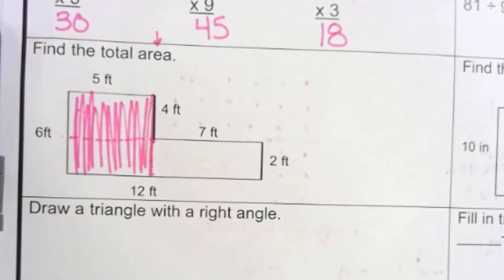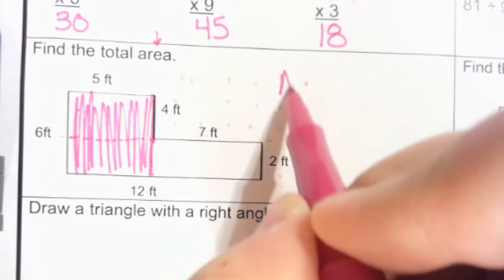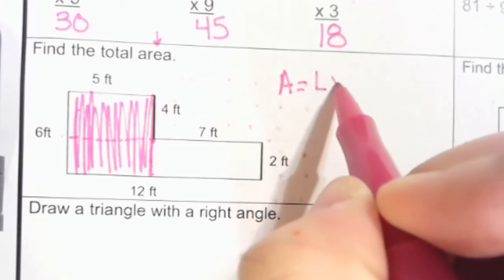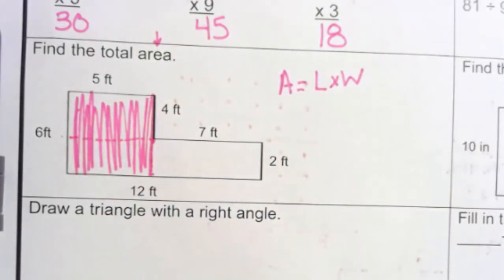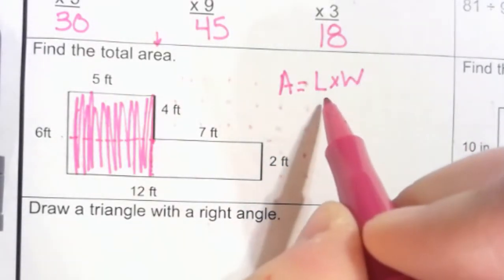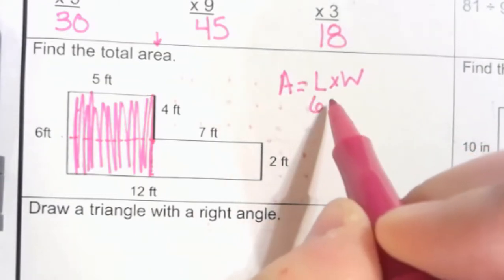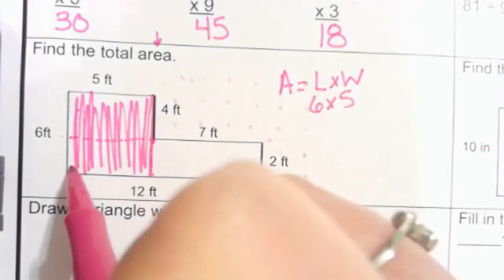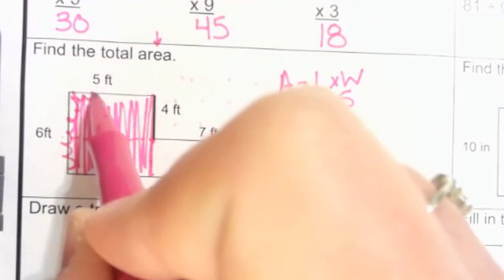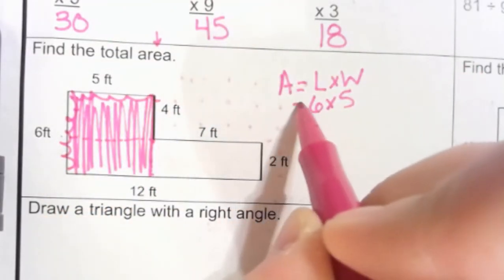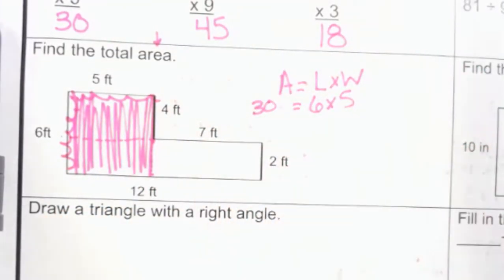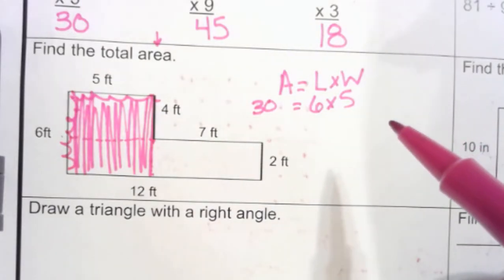So if I'm looking at the pink figure, area equals length times width. What's the length of the pink one? We have 6. And the width is 5. 6 feet times 5 feet, which is 30 feet. And now let's look only at the white one.